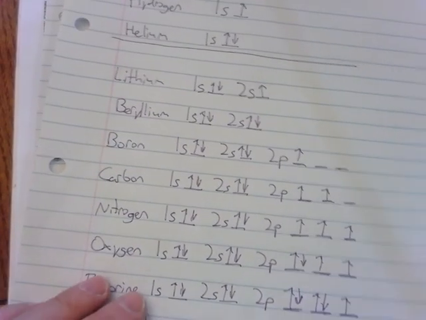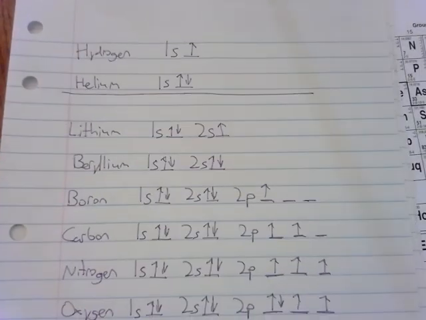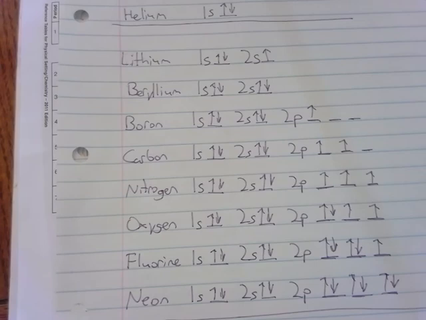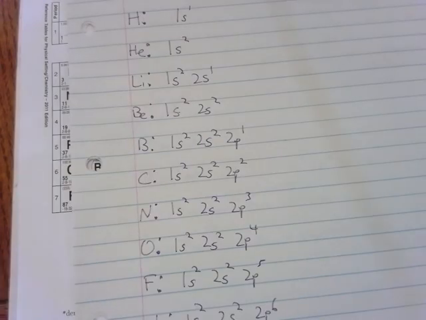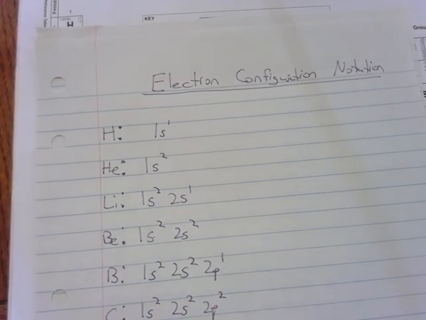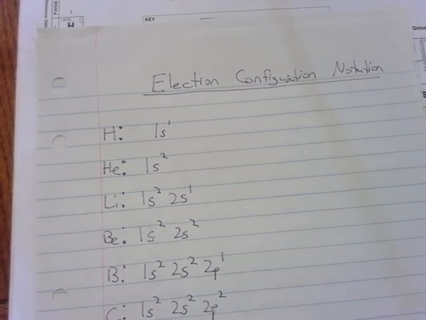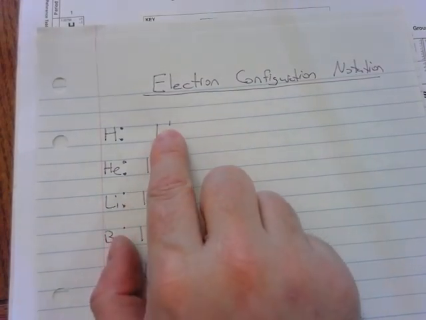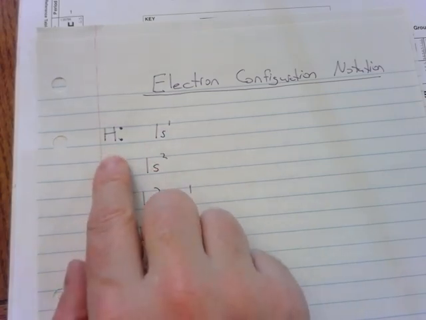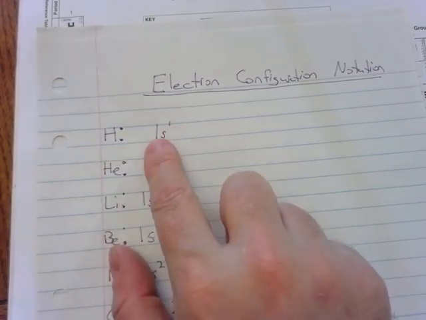Now, this is called the orbital notation. It's a very complicated way of showing where all the electrons are using a lot of lines and arrows. There is a simpler way to designate the same thing, and that is called the electron configuration notation. It is almost identical to the orbital notation, except instead of using arrows and lines, we're just going to use little superscripts to represent where and how many electrons you have. Hydrogen has 1 electron in the 1s, remember, from this picture.